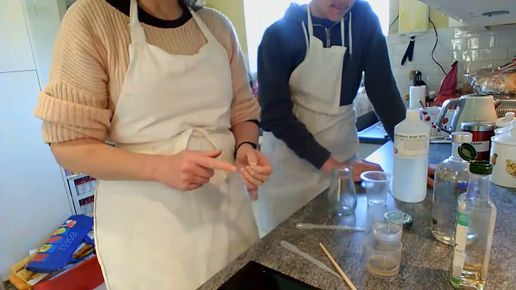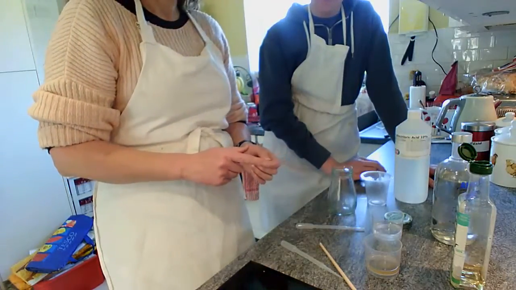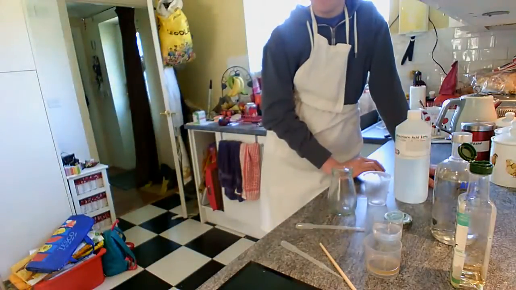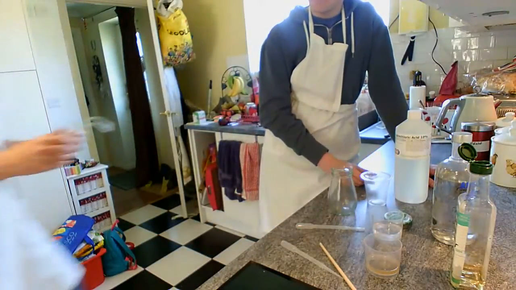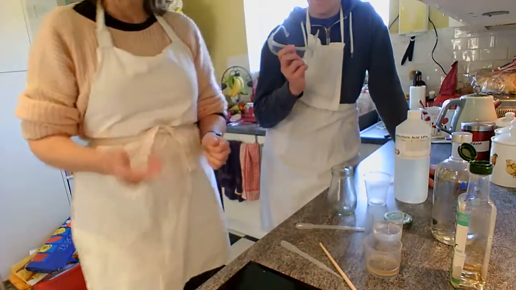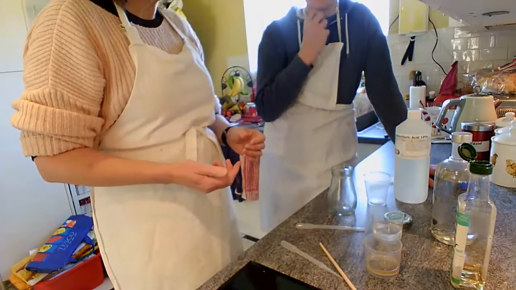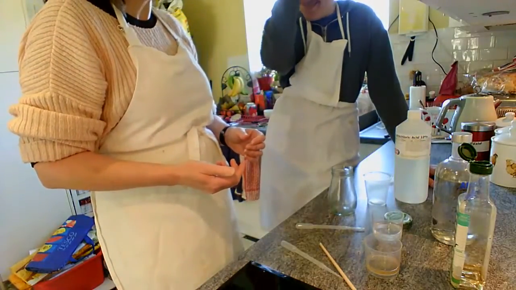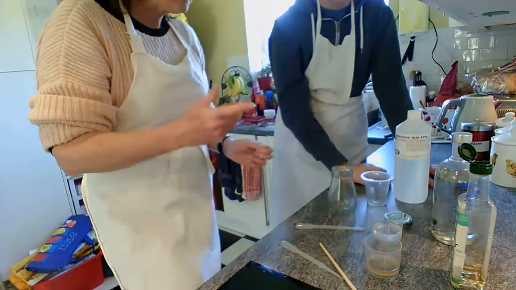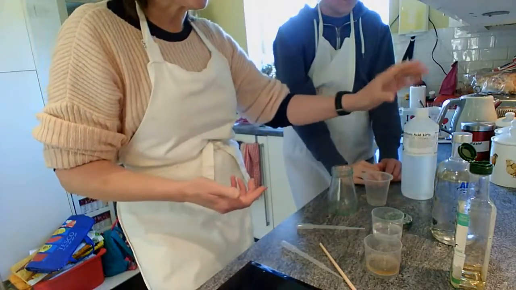What happened to your safety glasses? What safety glasses? The safety glasses that I gave you earlier to put on. Yeah, I know, just like all students the world over, you hate wearing your safety glasses because they make you feel stupid. Okay, no, your forehead doesn't need protecting. It's your eyes that need protecting, please.